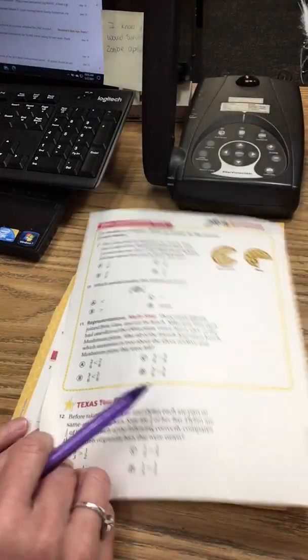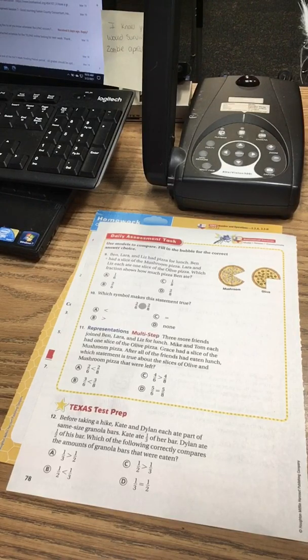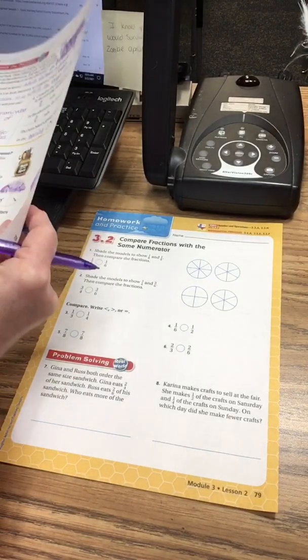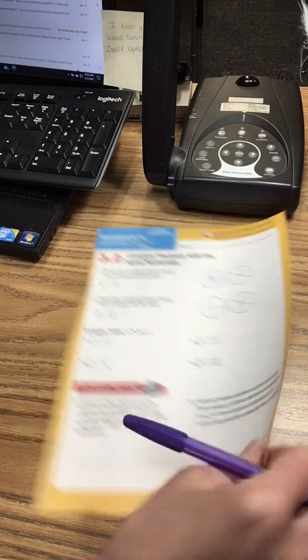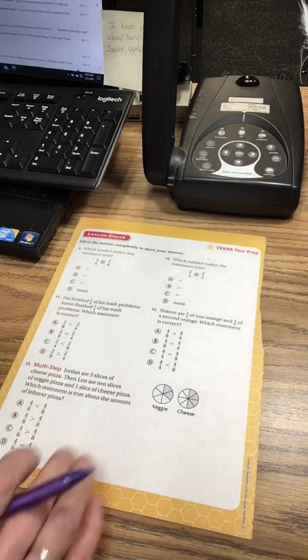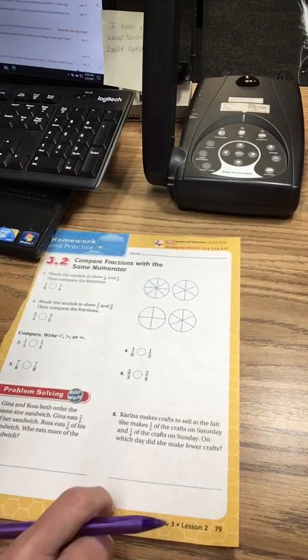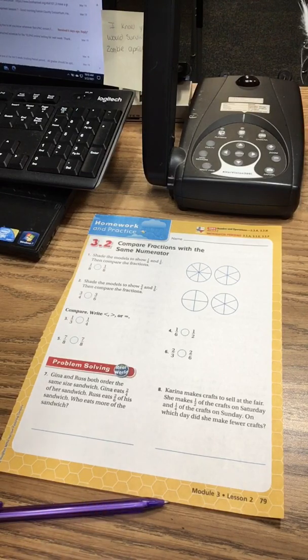Okay, what I want you to do is practice page 78 on your own and get a parent to help you check your answers. And then for homework tonight, or for your work to turn in for your teacher today, I want you to complete the goal pages 79 and 80. Take a picture of both sides, and send that to your teacher. So I hope you have enjoyed this lesson on comparing fractions with the same denominator.